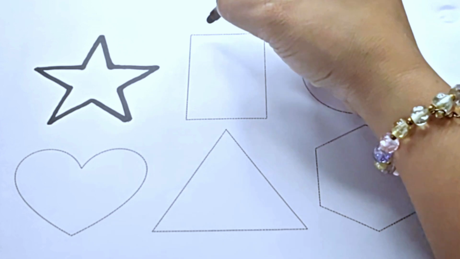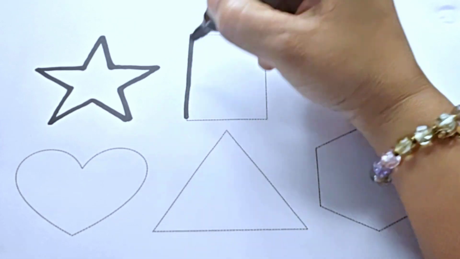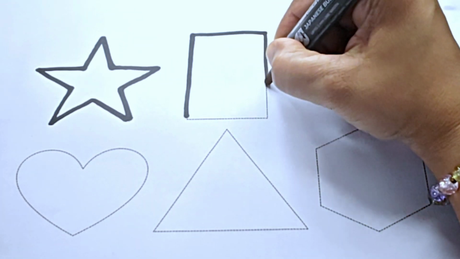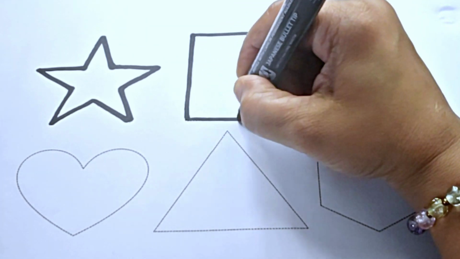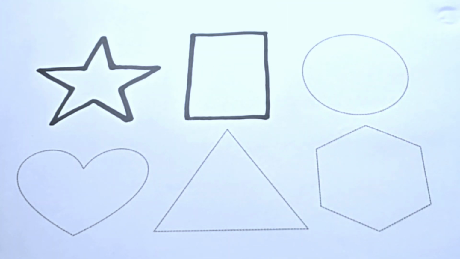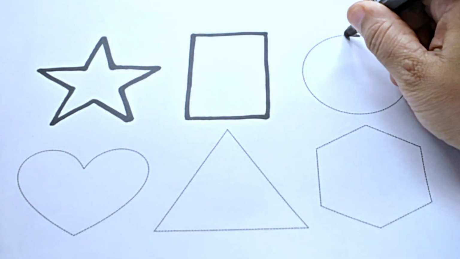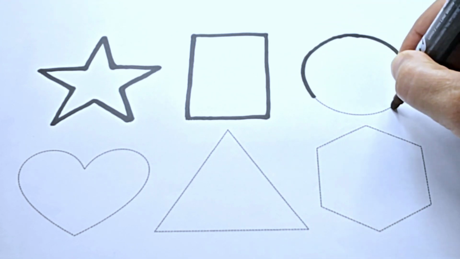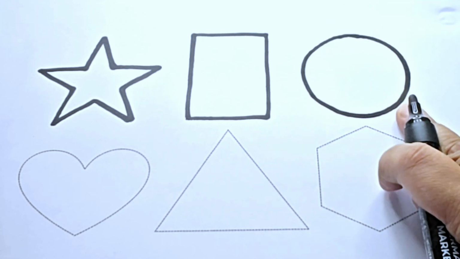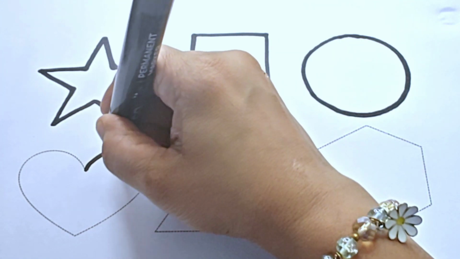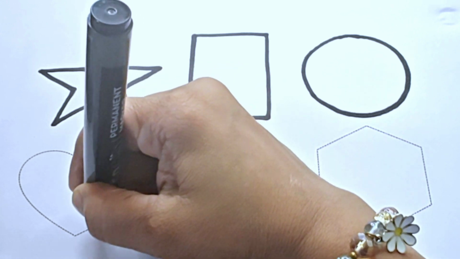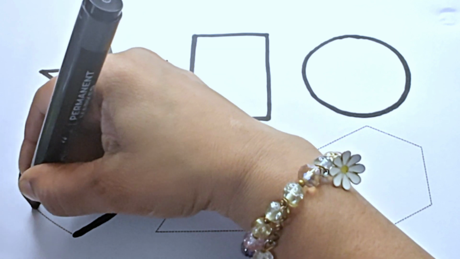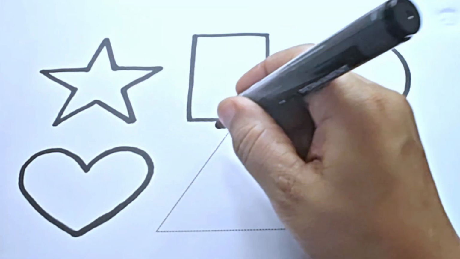Five-pointed star. Rectangle. Circle. Heart.